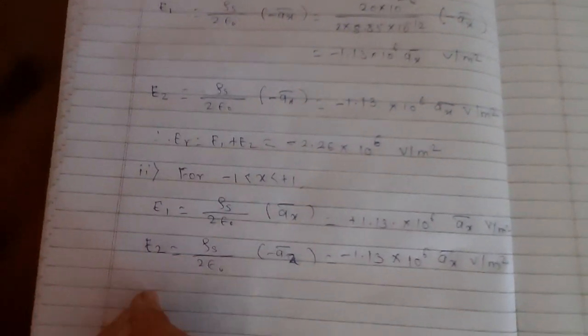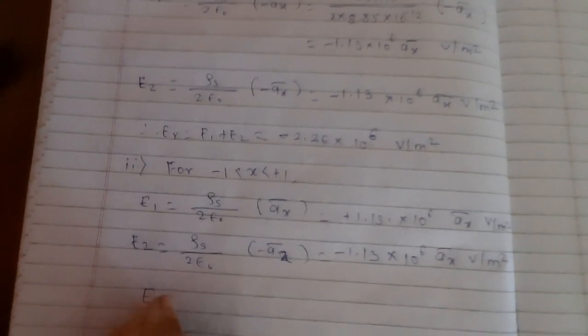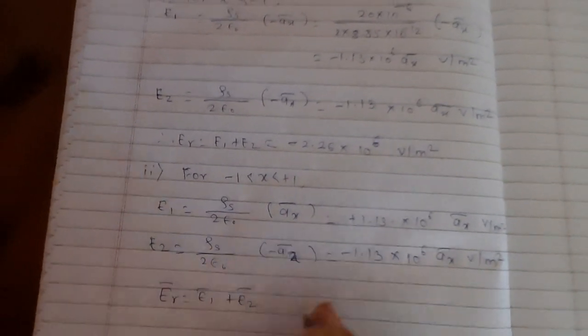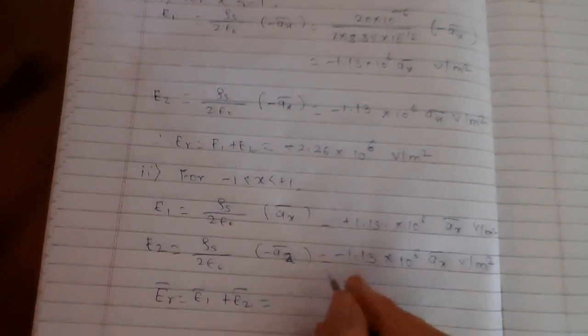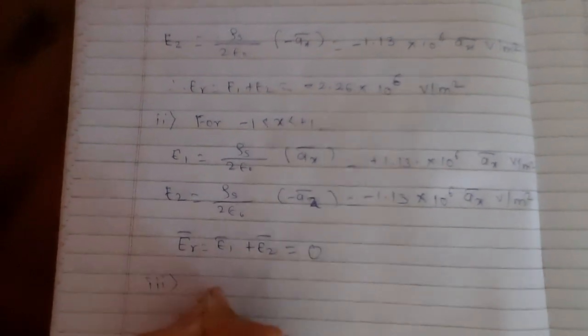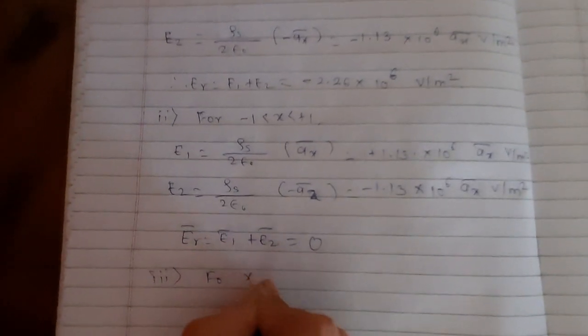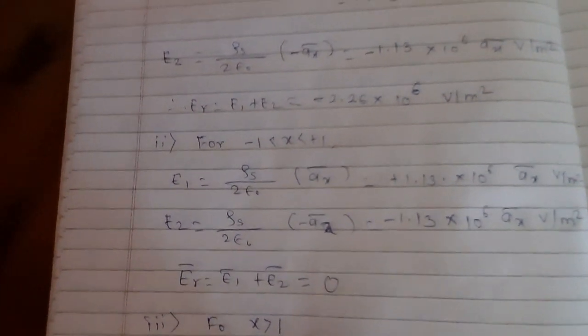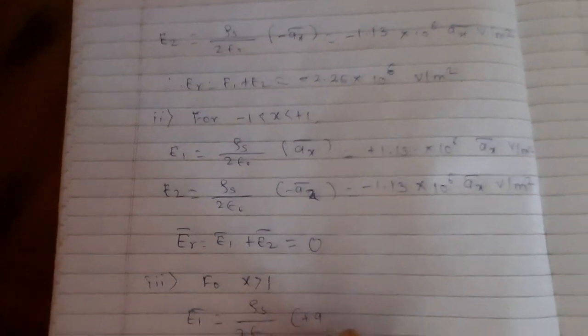Now the total ER is equal to E1 plus E2 bar. So they get cancelled, the answer is 0. Now the third condition, for x greater than 1. So E1 bar is equal to rho s over 2 epsilon 0 plus ax bar.